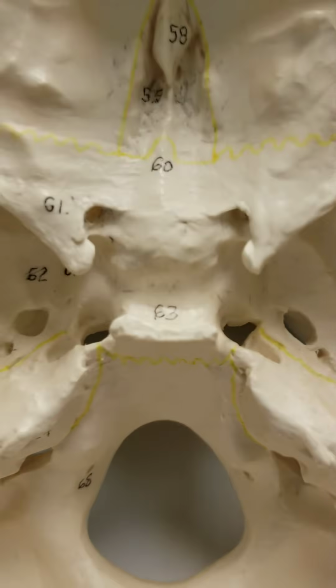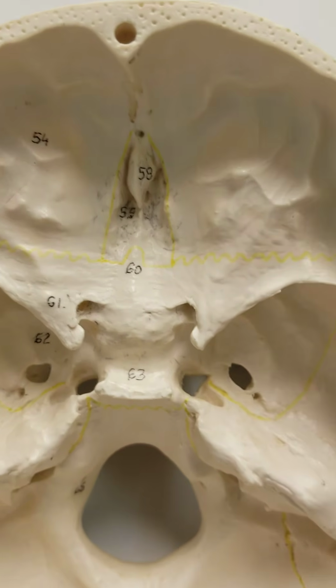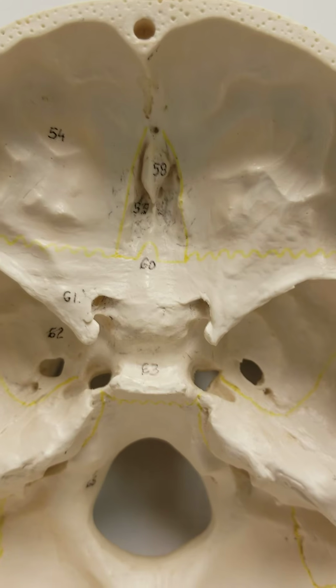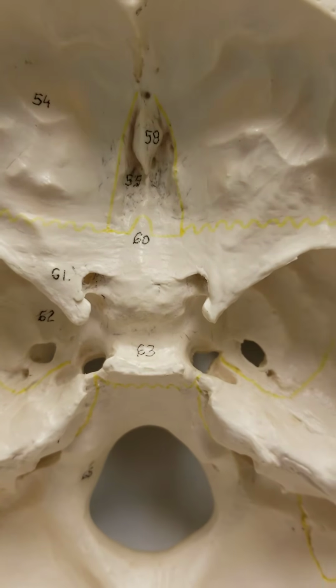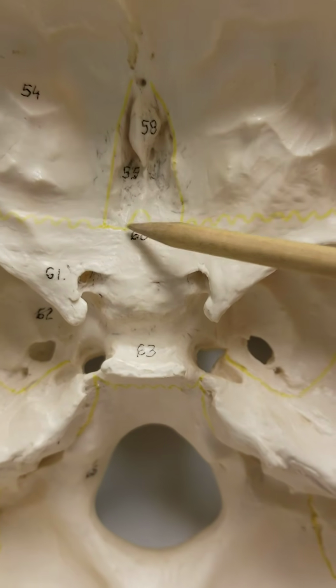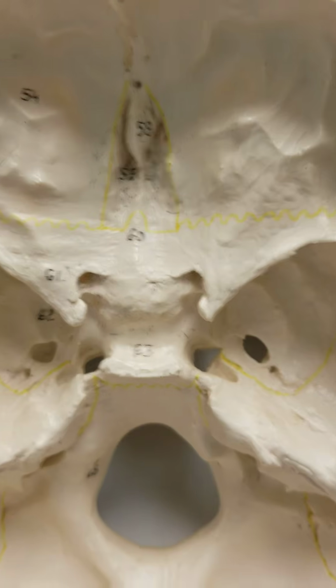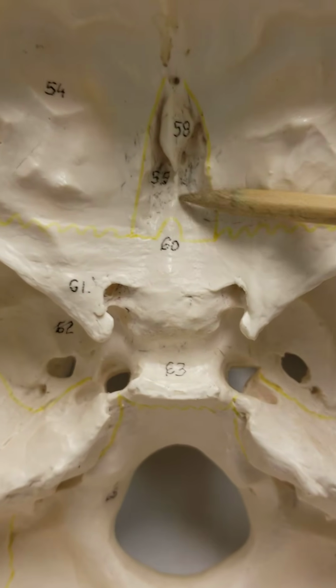Now, the last one is called the ethmoid bone. The ethmoid bone is a really big bone, and the best part to see it is in this floor of the cranial cavity. And this is it right here. This little area right here is like an iceberg where it's just the top part. And that is the ethmoid bone.